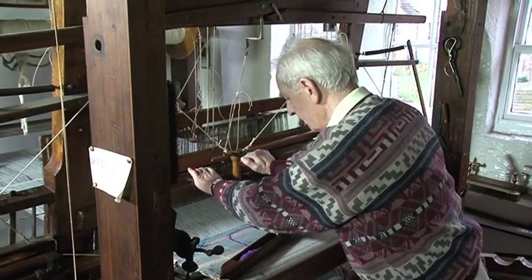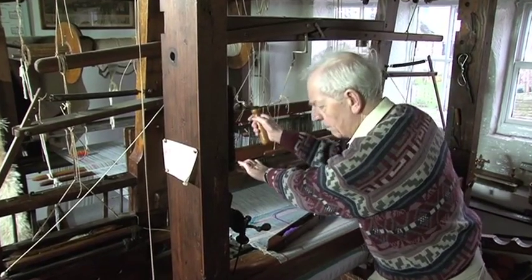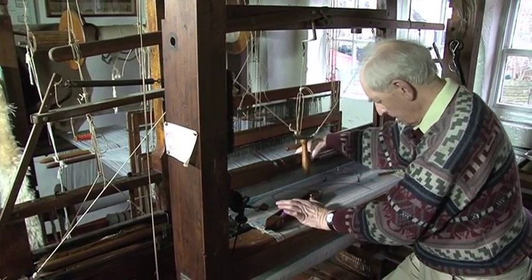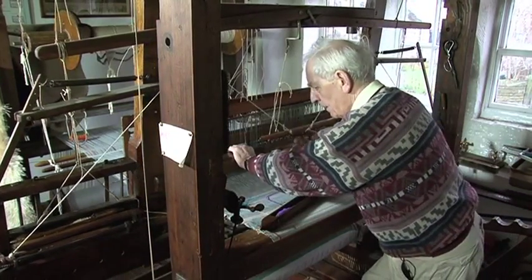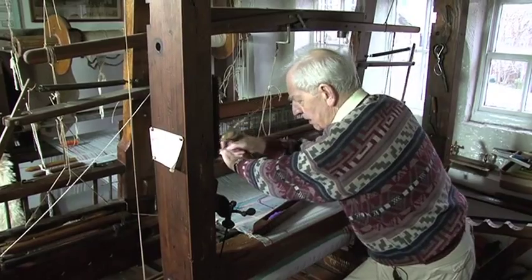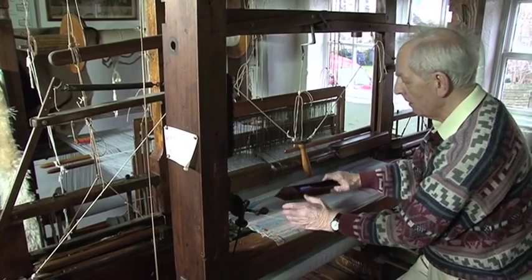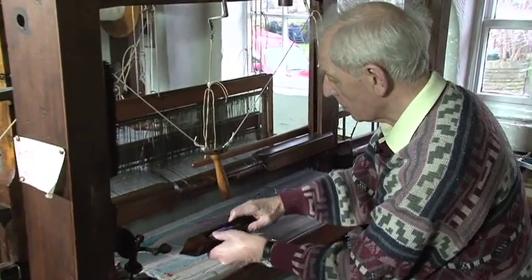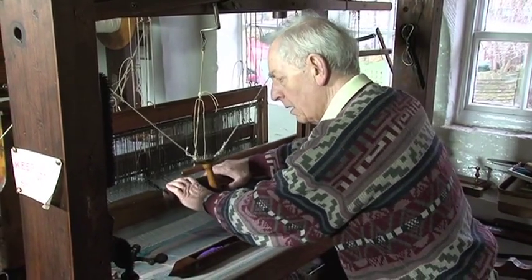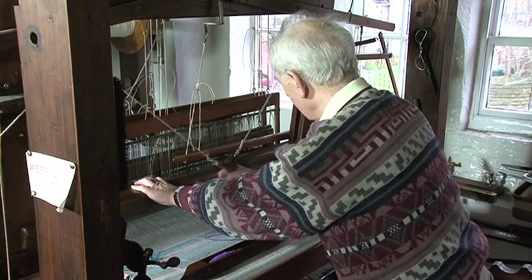Every time he changed his throw, it brought his tree forward to fasten it in, and it made it so he could weave another colour without stopping to change the bobbin in his shuttle. That's the bobbin there, and so it saved him changing shuttles. And it progressed and progressed until it went to 4 or 5, whichever they chose.